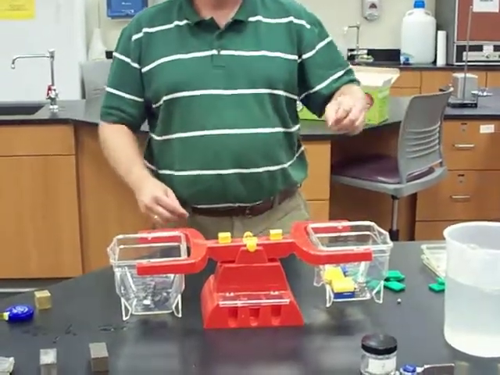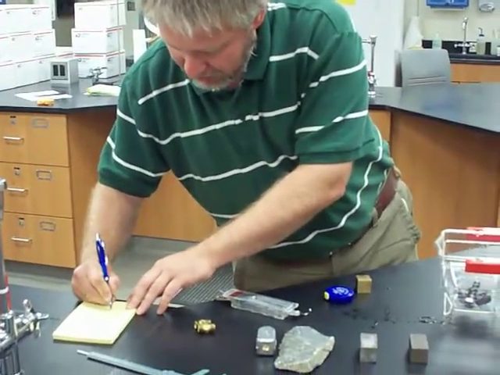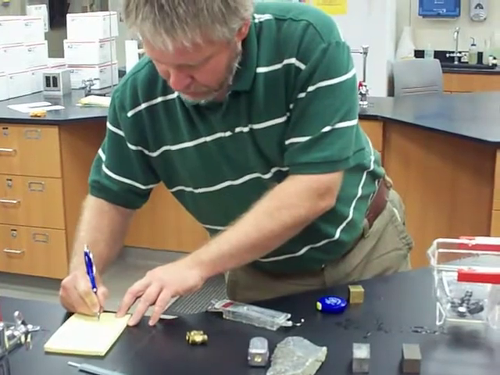That looks pretty good, right? Okay, so 173 is the mass for these steel screws.